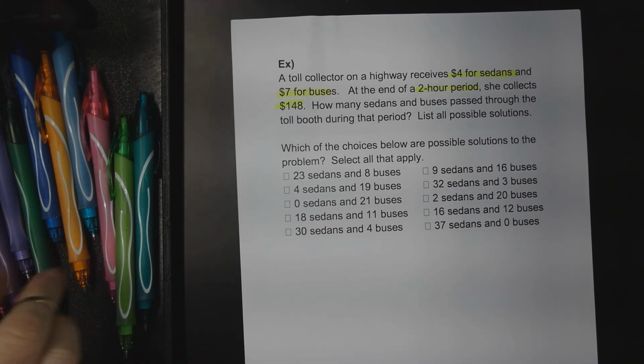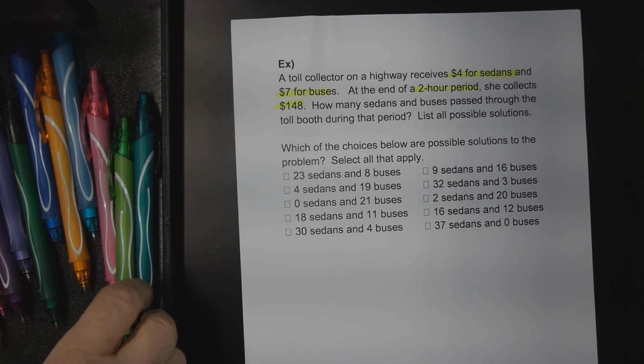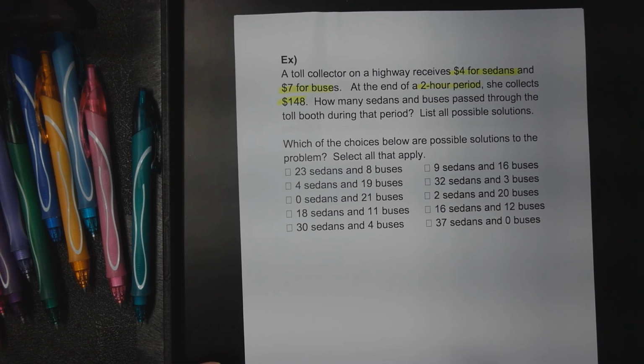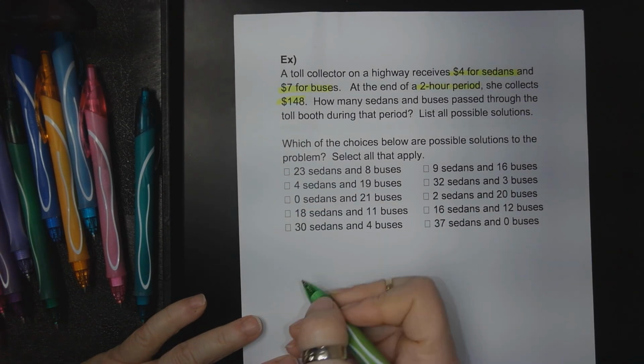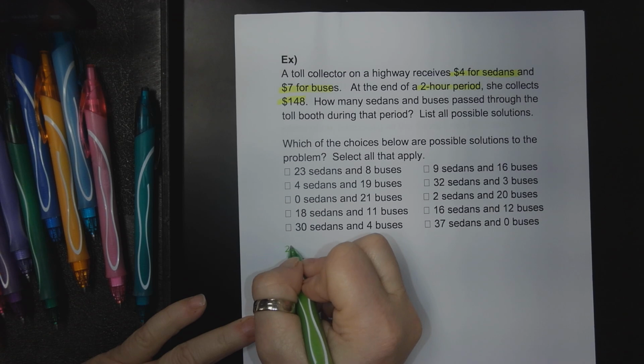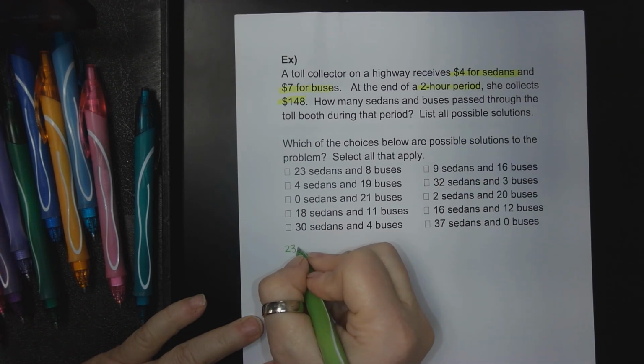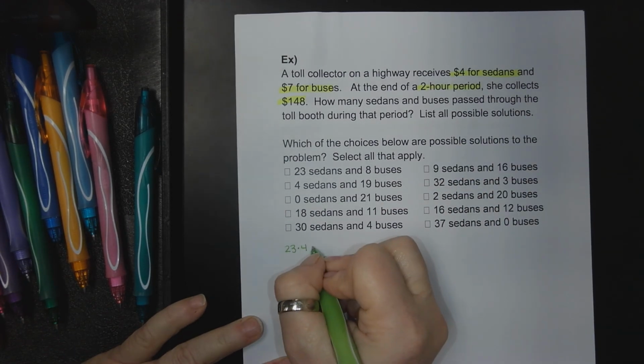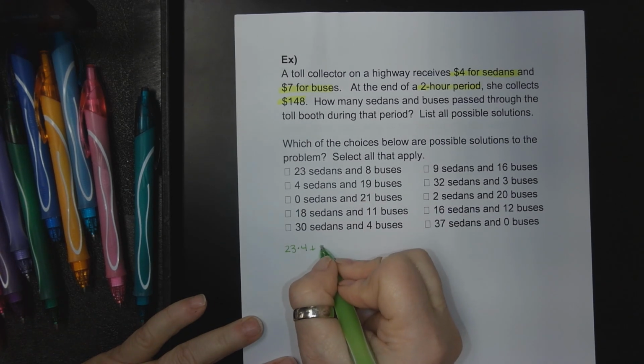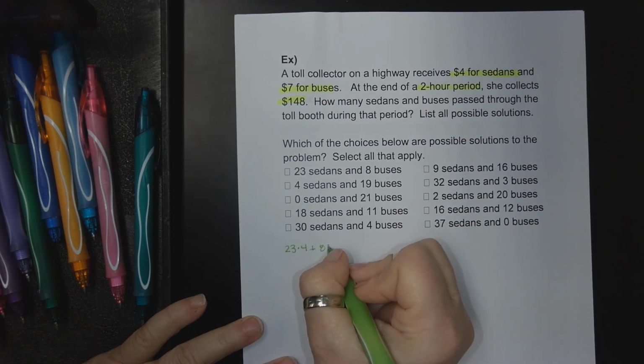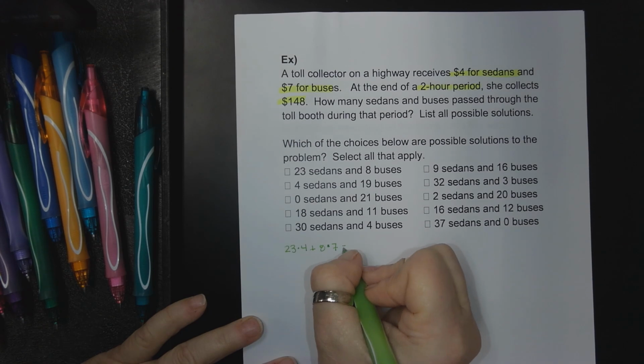Just gonna have to do a little math here. No way around it. I'm gonna do each row in different colors so it's easier for you to see. So we have 23 sedans. We know that sedans are worth $4. And then we're gonna add 8 buses. And we know buses are worth $7.